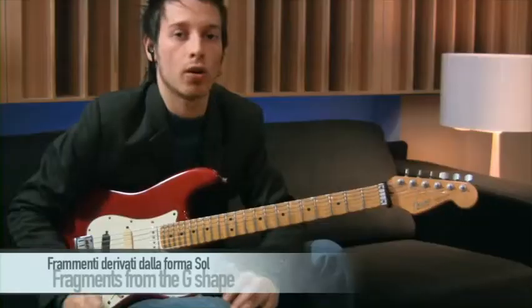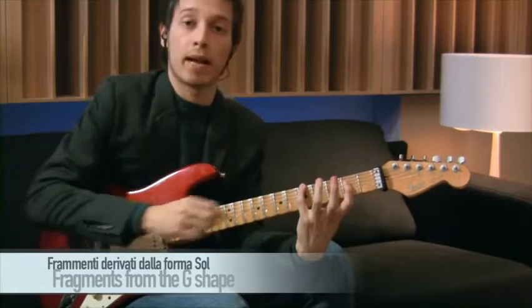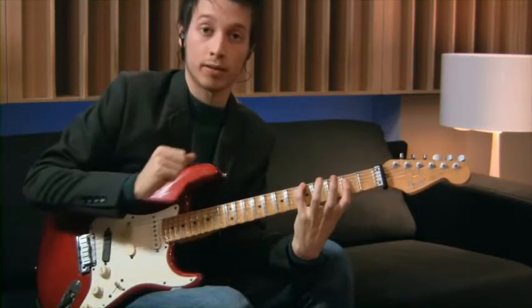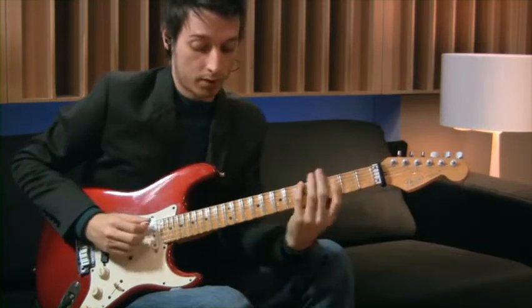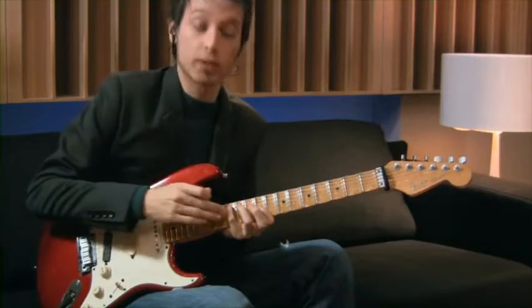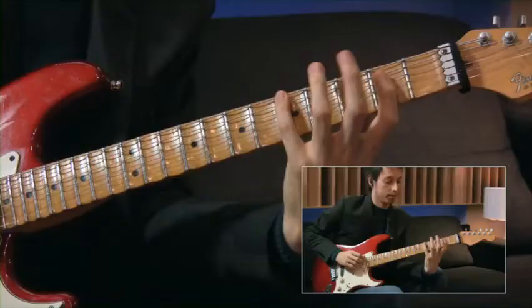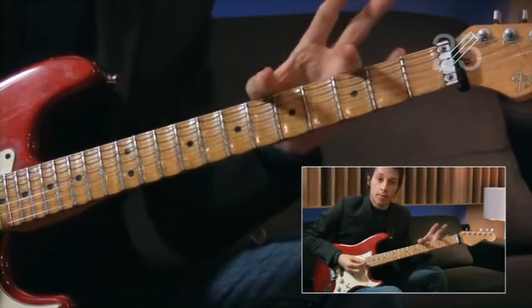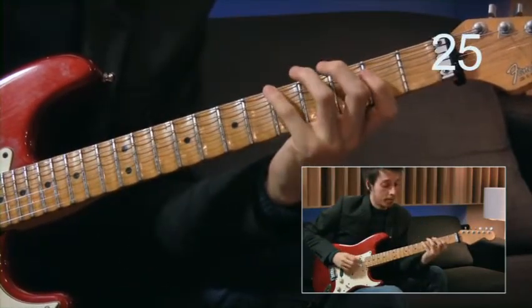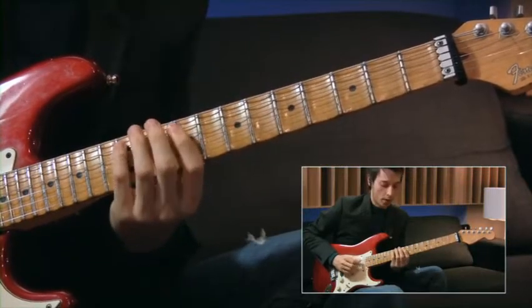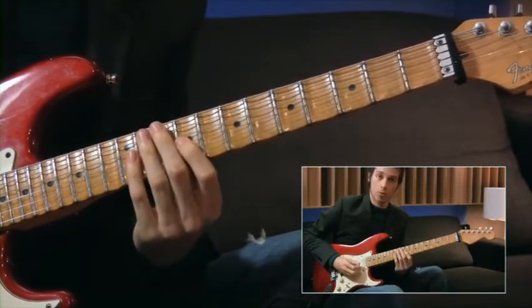Other similar shapes are those coming from the G shape. Let's take a fragment built in the 4th set, the shape of G, empty shape. Let's transpose it to the similar shape of C after the root. Fill that minor triad, 4, 2, 1. Again in the C shape, 4, 2, 1.